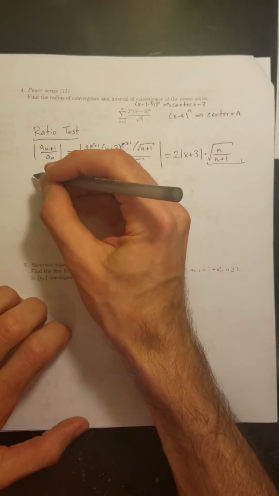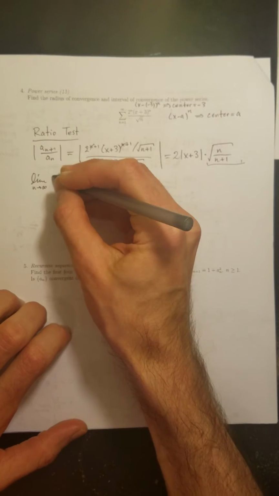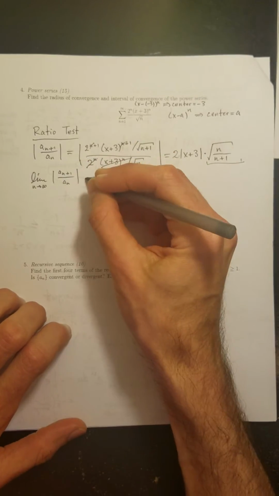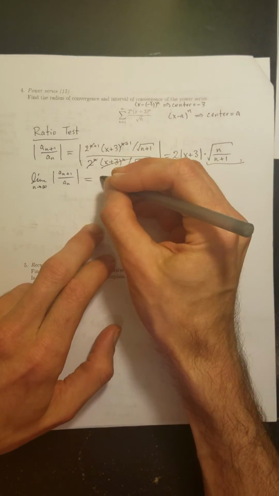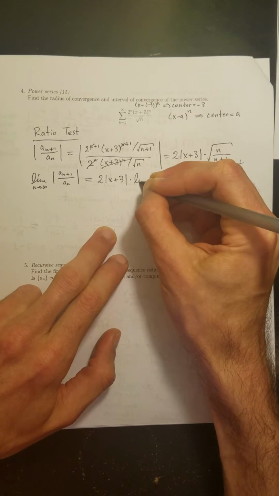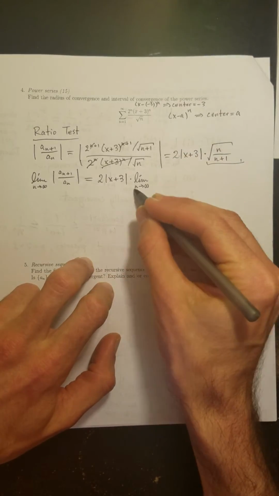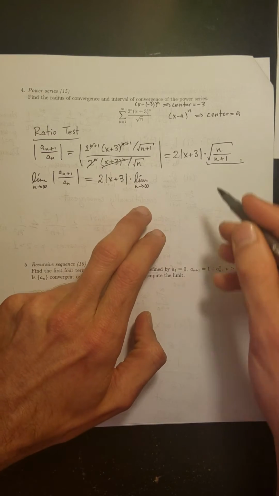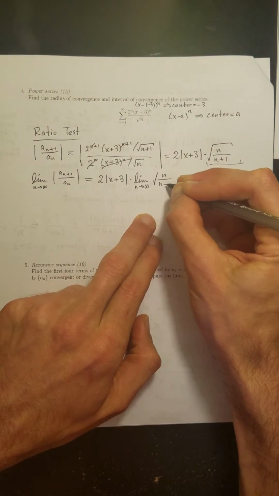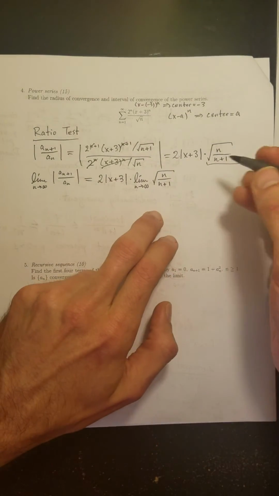So we need to take the limit of the ratio, so as n goes to infinity, I want the limit of the absolute value of a_(n+1) over a_n. So this is 2 times absolute value of x plus 3. I can just pull that to the front because it has no dependence on n, so this is a constant with respect to n. And so then I just need to determine what the limit of square root of n divided by n plus 1 is as n goes to infinity.